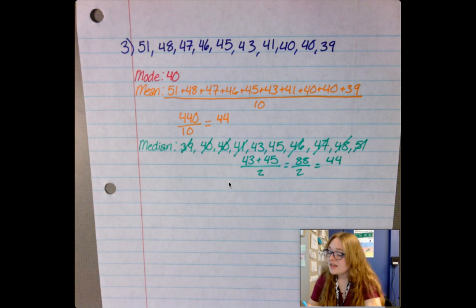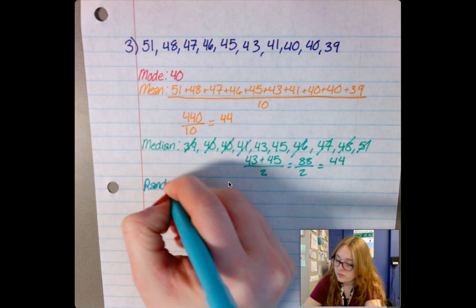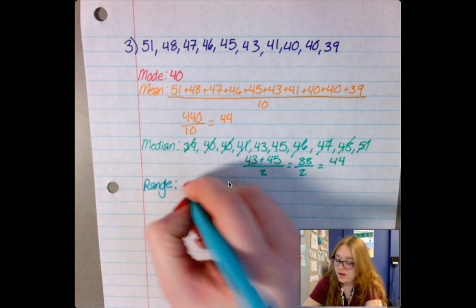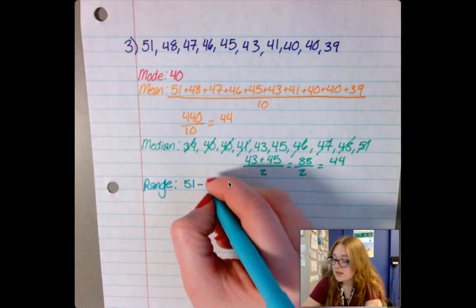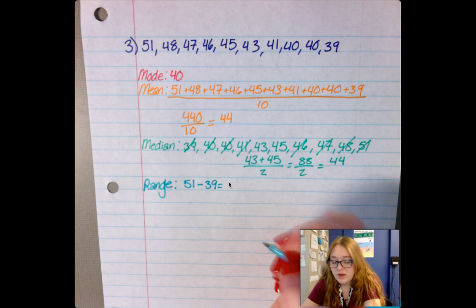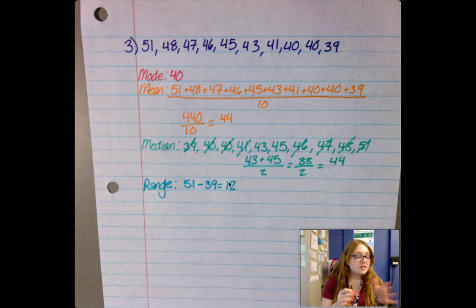All right. Next, we have our range, which we take our largest value, in this case 51, minus our smallest value, in this case 39. When we subtract those, we get a range of 12, which is considerably small, especially compared to the last two. This shows that all of our data is kind of smushed together towards the middle. And that's not surprising looking at our data set. Most of our numbers are in the 40s with one on either side, one in the 30s, one in the 50s.